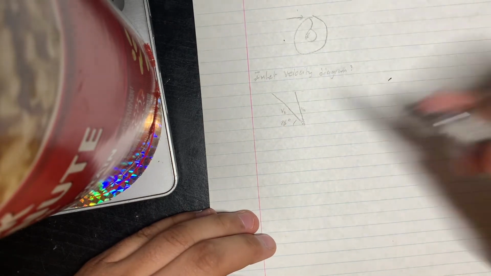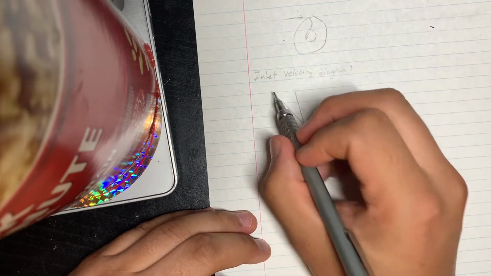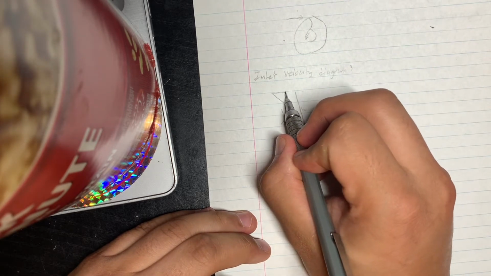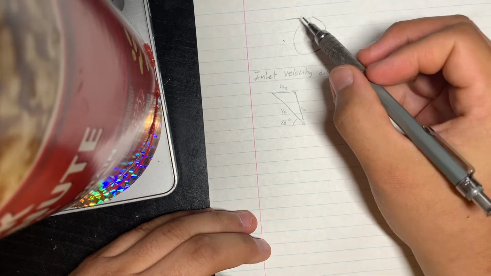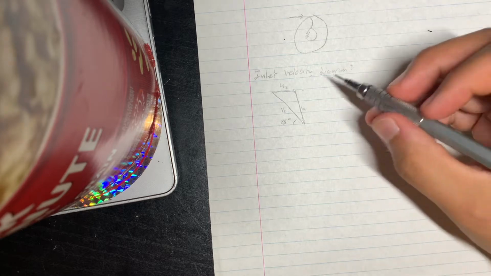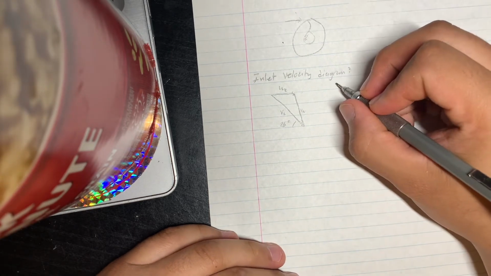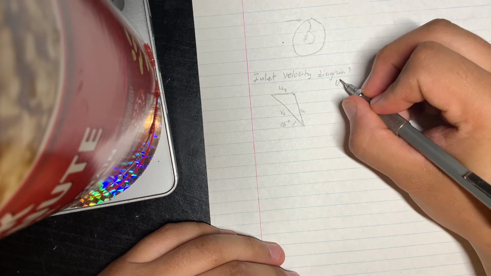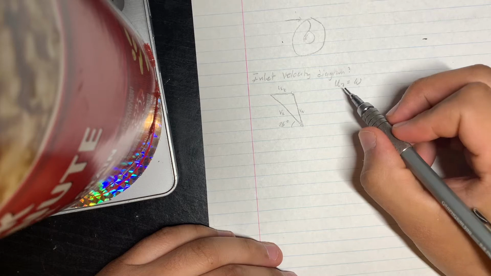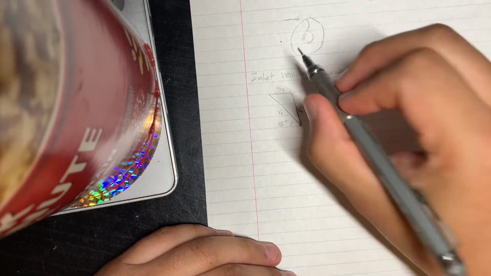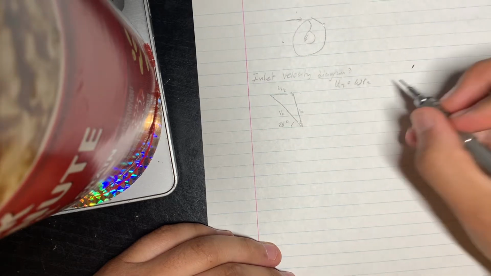And now another important aspect of this is the velocity of the blade itself, which can be written up here to create this triangle as U2. Now, U2 is fairly easy to find. It can be found as such, U2 equals omega, which is the angular velocity of this turbine, times the outer radius, which would be the radius at a point like such.